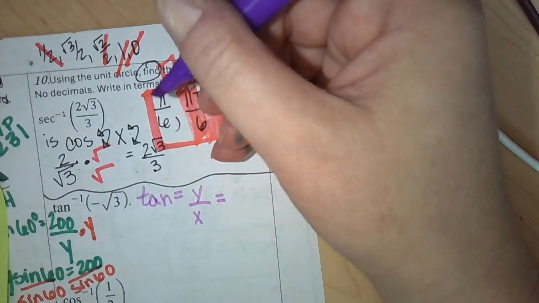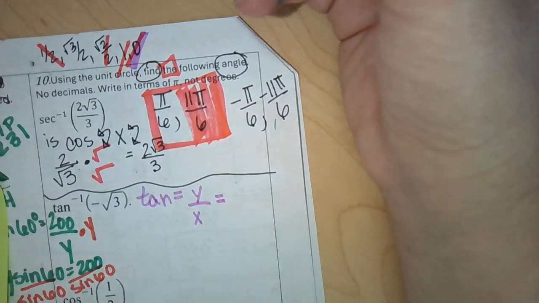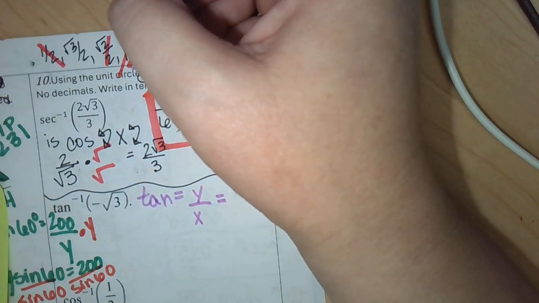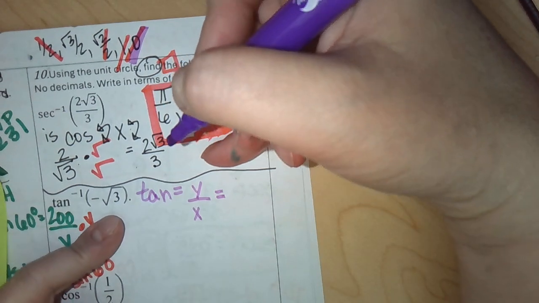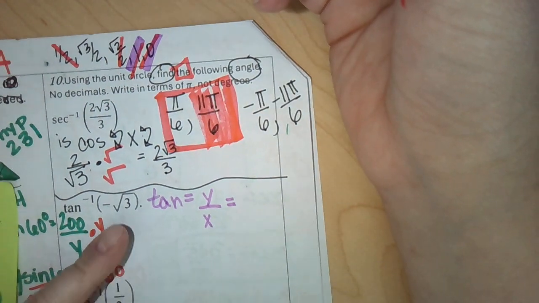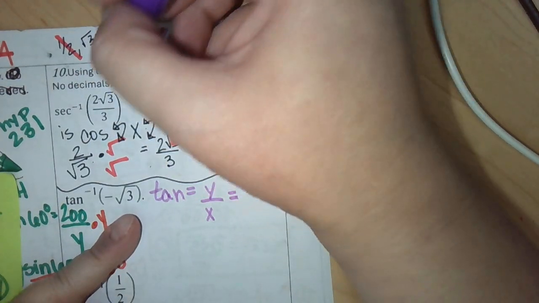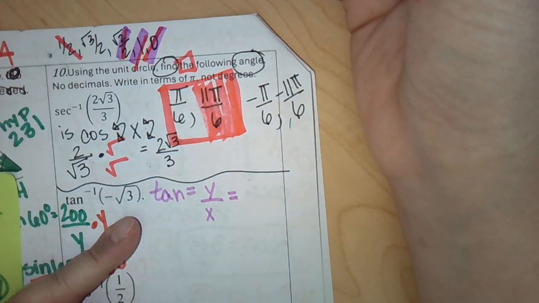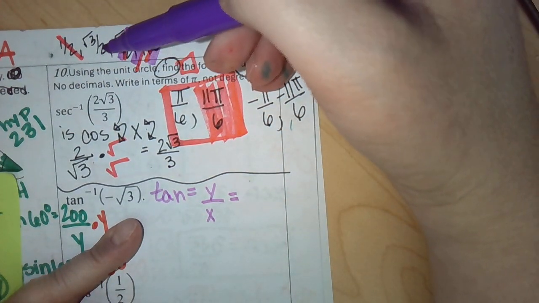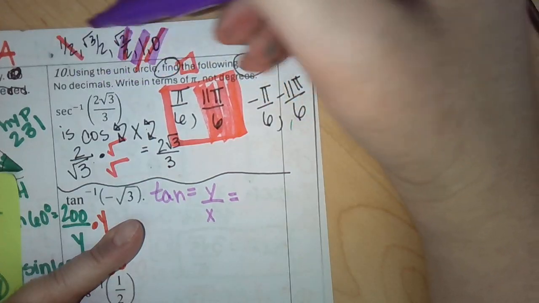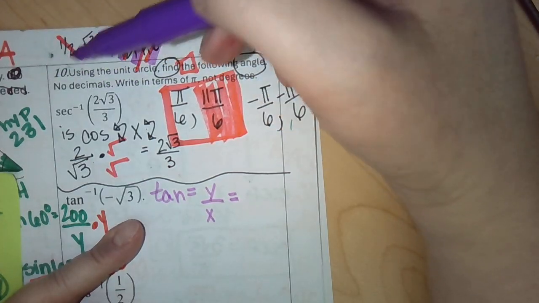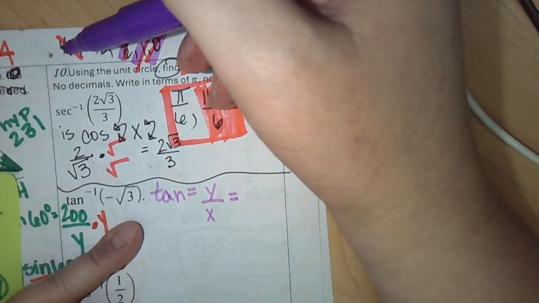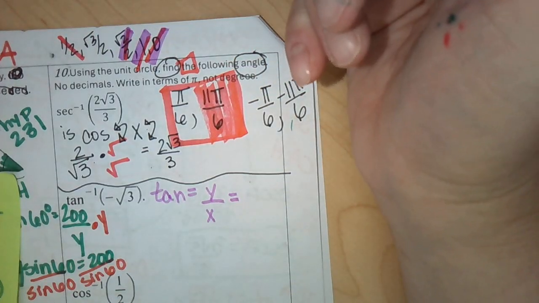Well, I probably can't divide by 0. There's no plain square root of 3 on my circle, so I can't divide by 1. This square root of 3 does not have 2's in it, so square root of 2 over 2 is out. So I must be dividing a combination of the 1/2 and the square root of 3 over 2.